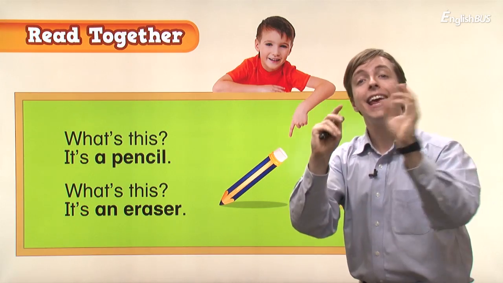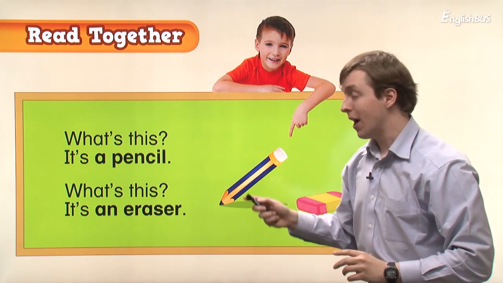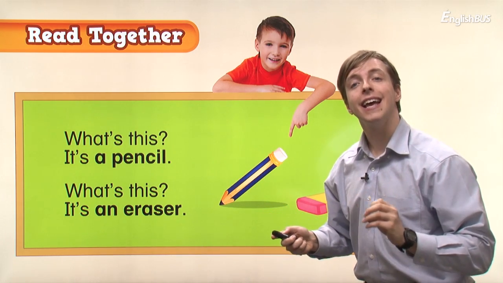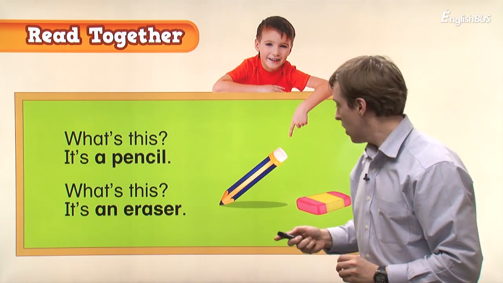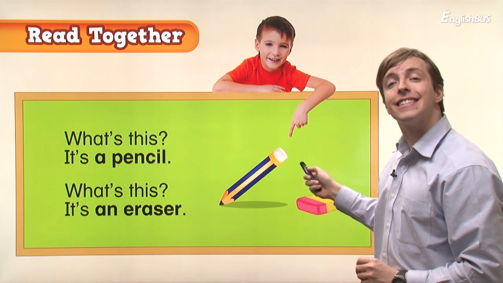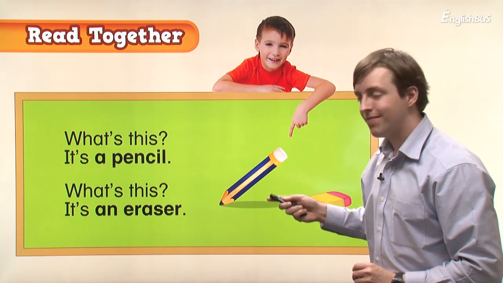Yes, it is a pencil. It's a pencil. What is this? It is a pencil. What's this? It's a pencil. What about this? What's this? Yes, it's an eraser.